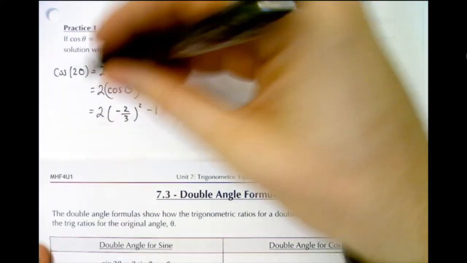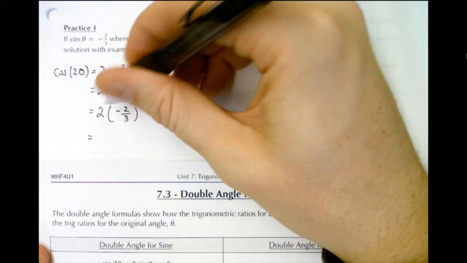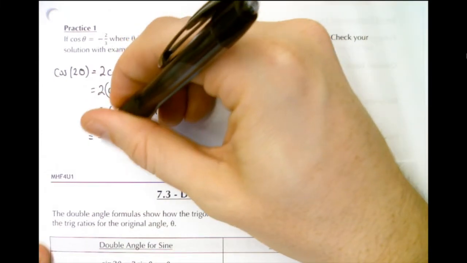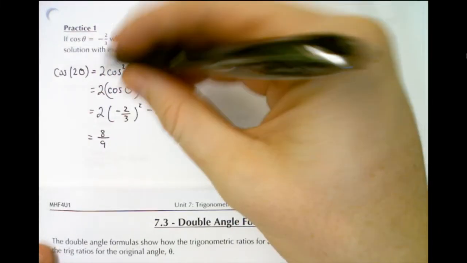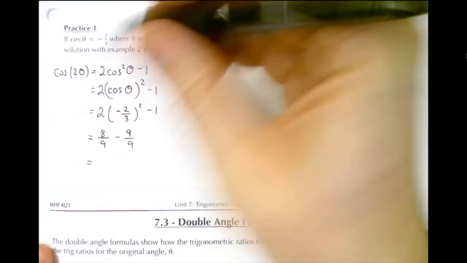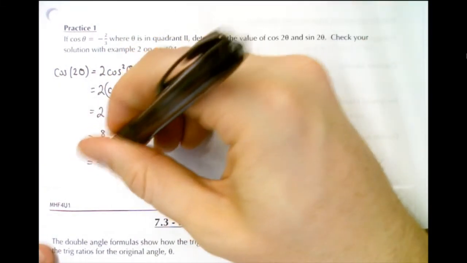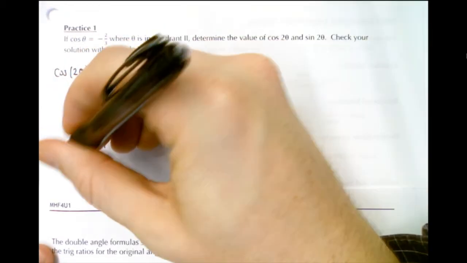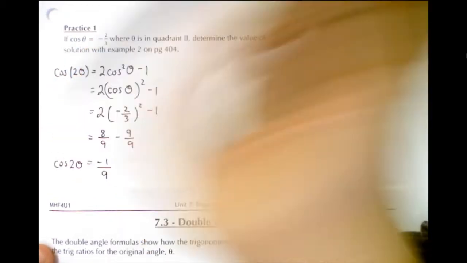Negative 2 over 3 squared is 4 over 9. 4 over 9 times 2 is 8 over 9. Minus 1, if we're subtracting fractions, we've got minus 9 over 9. Subtracting the numerators, we end up with negative 1 over 9. So cos 2 theta is just negative 1 over 9.